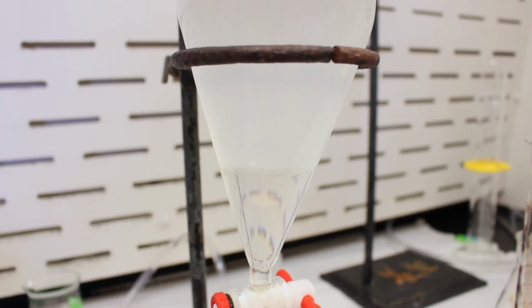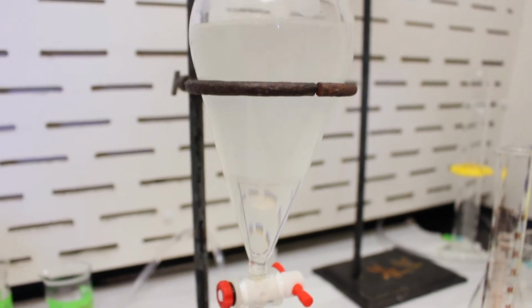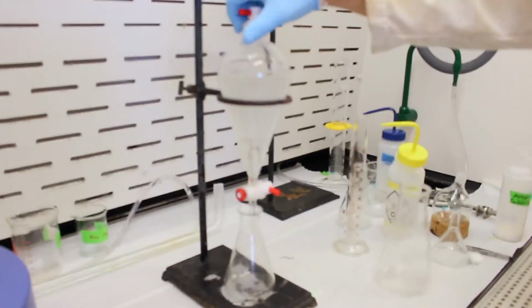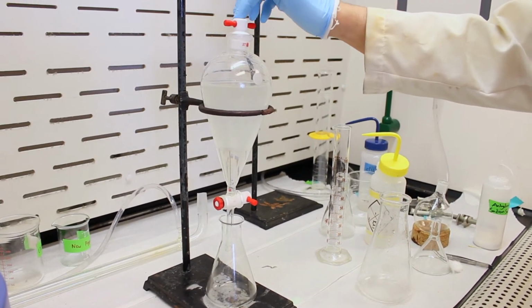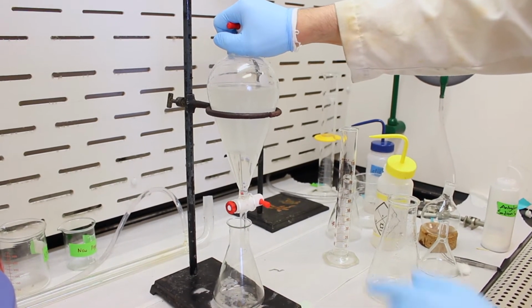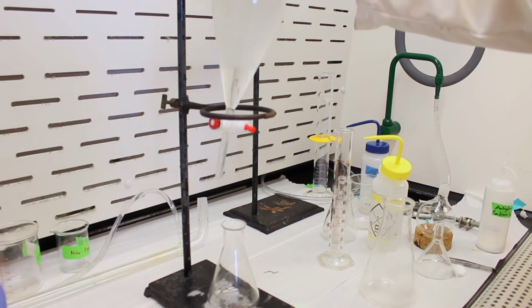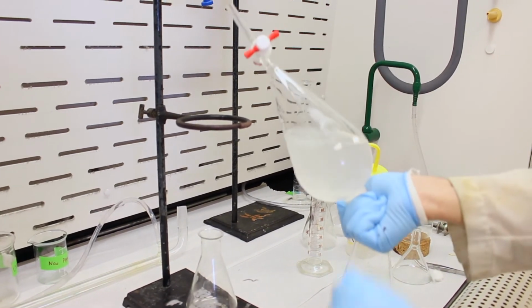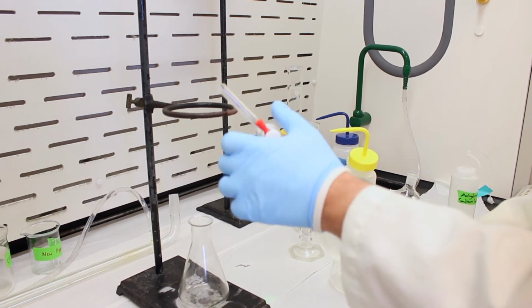So we're going to cap the separatory funnel. A lot of students think this is the most entertaining portion of the lab because it's interactive and physical. You have to get a firm grip on the stopper because you don't want it to leak. So I'll put a firm grip here, and this hand will not move. I'll raise it out of the ring and invert it. Now the first thing I'll do is vent it. And you didn't hear anything.